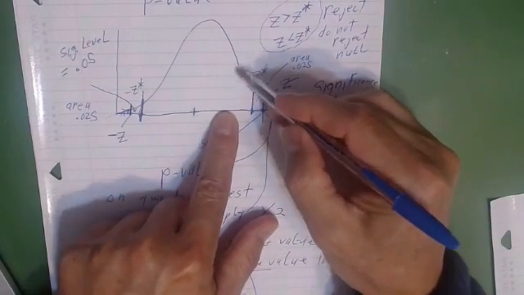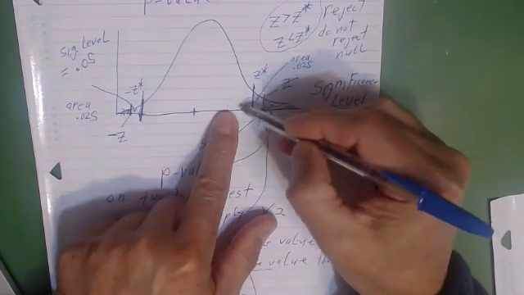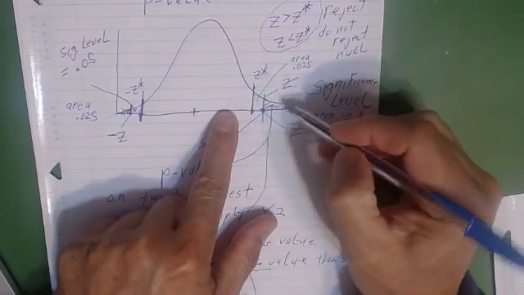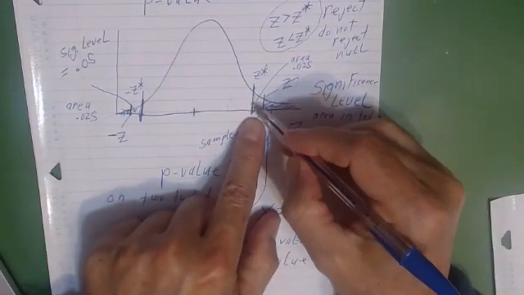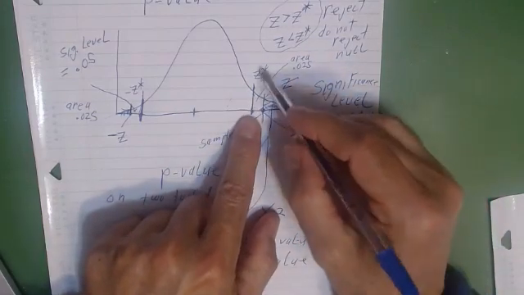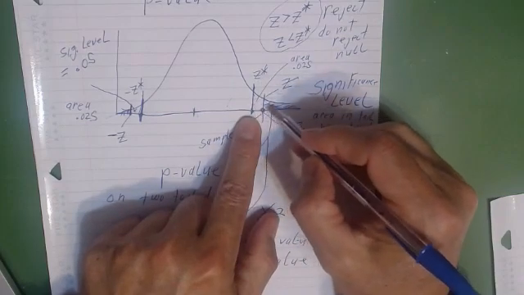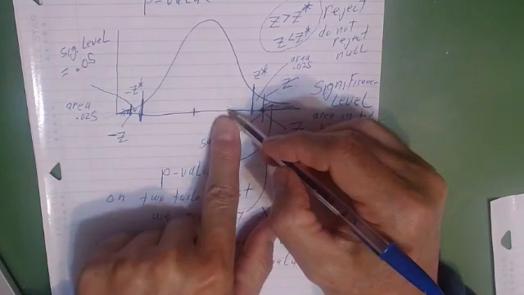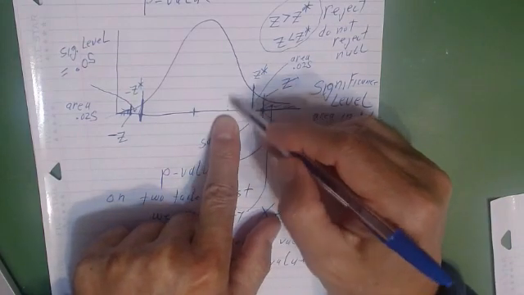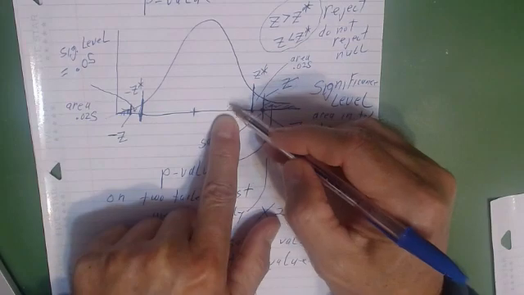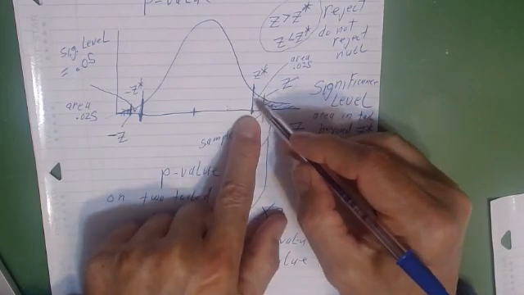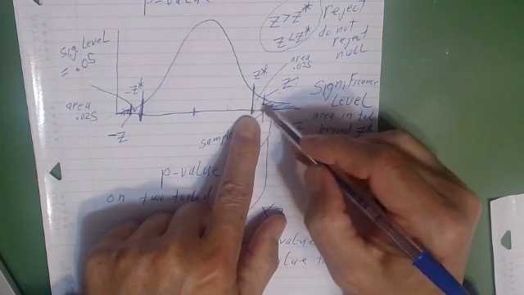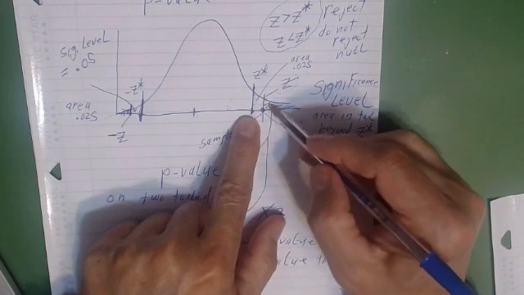But if you draw this and look at the probability in this tail from here all the way out, this probability is much bigger than the probability from Z star out. And the probability from Z star out is your significance level. So if our sample hit in here, our probability is going to be greater than the probability associated with the 0.05 significance level.